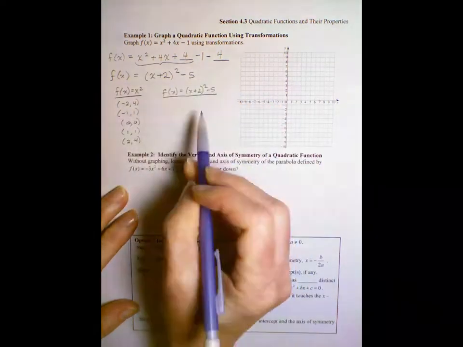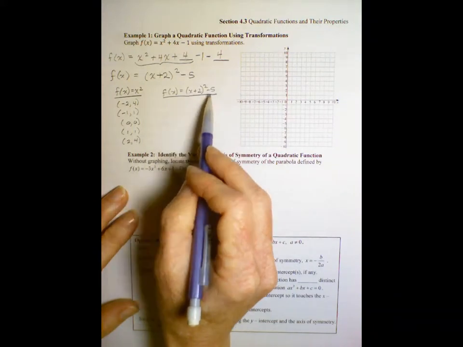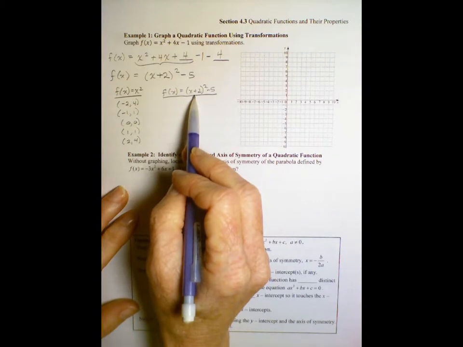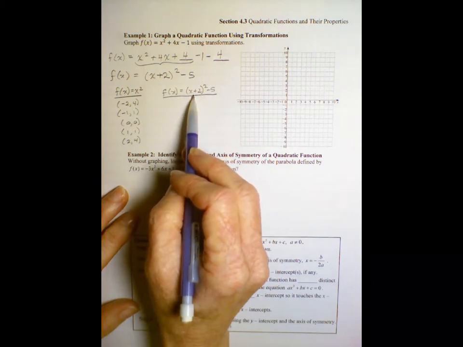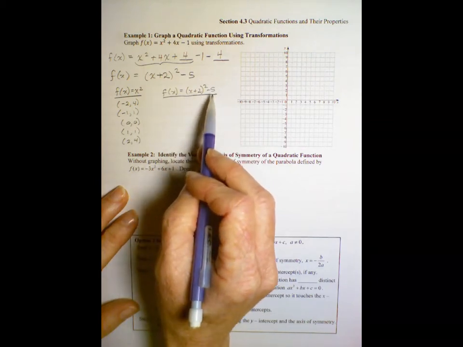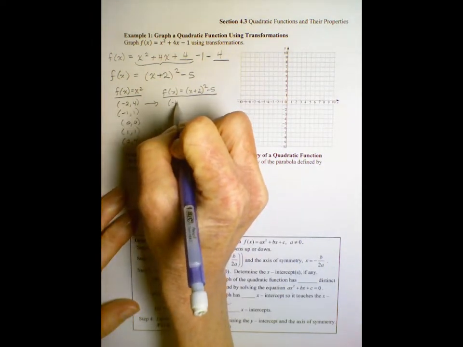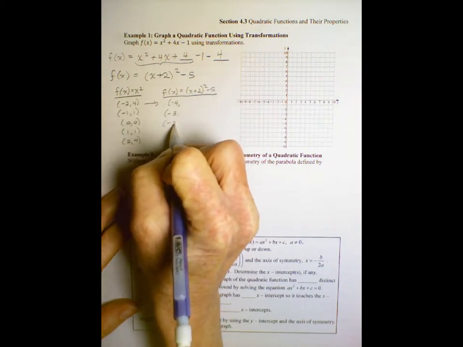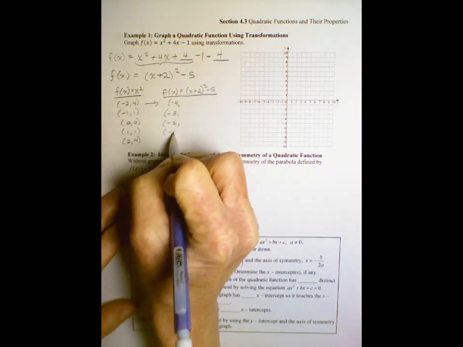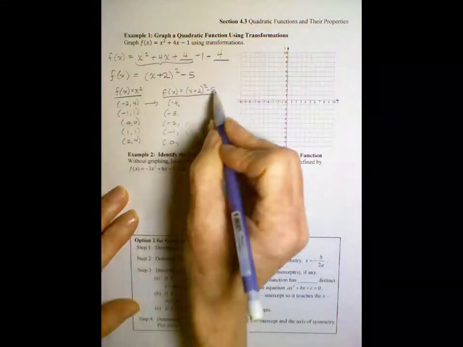All right, so what do we have to do? We do not have any flips. We do not have any compressions or stretches. We just have a horizontal shift, which direction? Left 2 and down 5, right? So every x minus 2, every y minus 5. So for these points, -2 minus 2 is -4, -1 minus 2 is -3, 0 minus 2 is -2, 1 minus 2 is -1, and 2 minus 2 is 0. And now minus 5 for the y values.